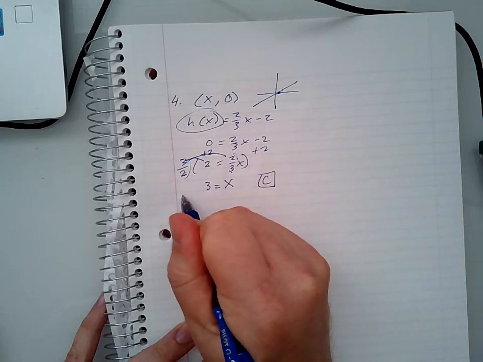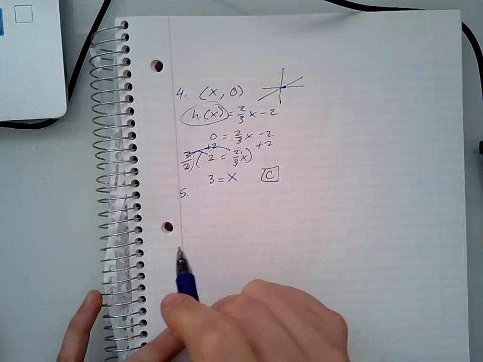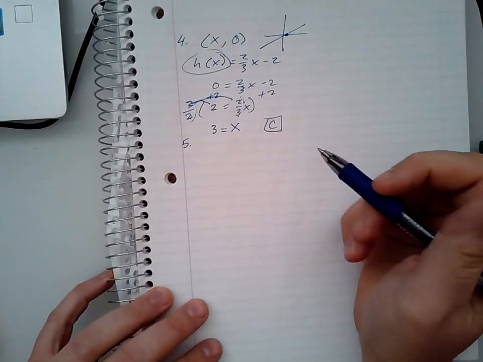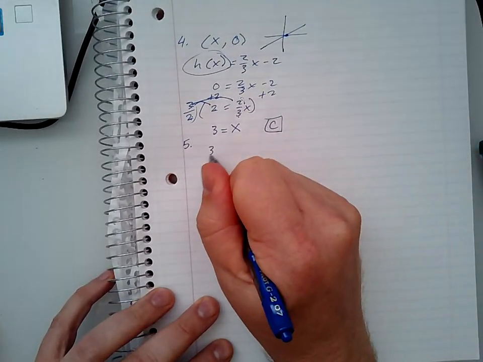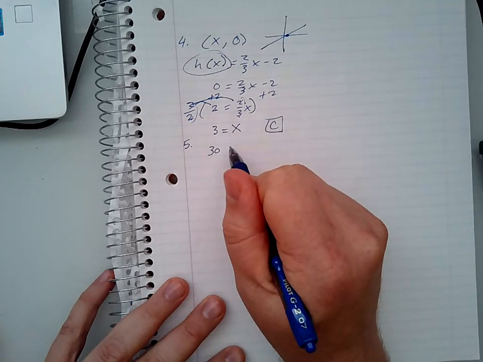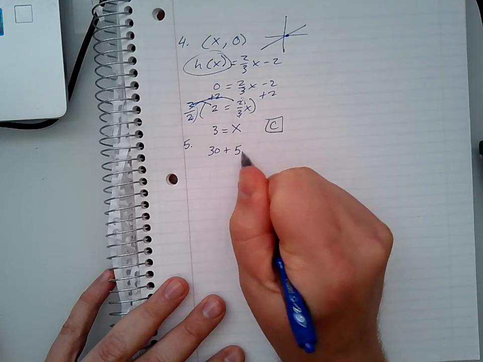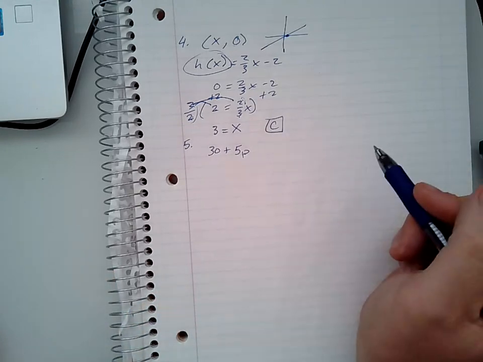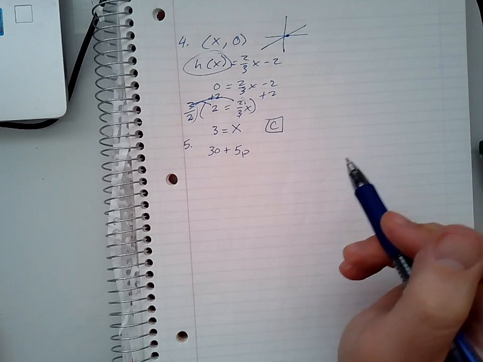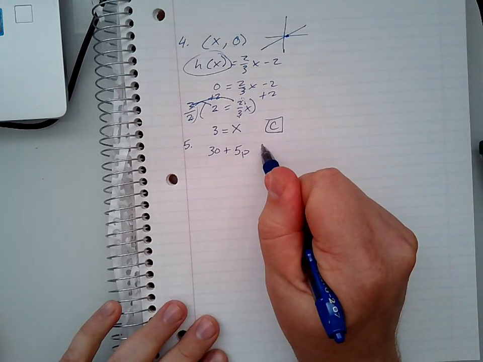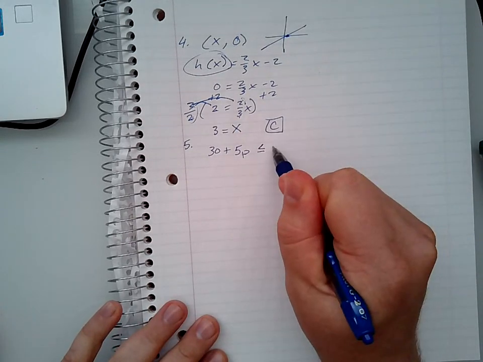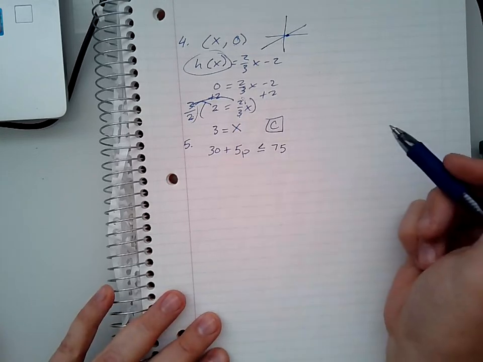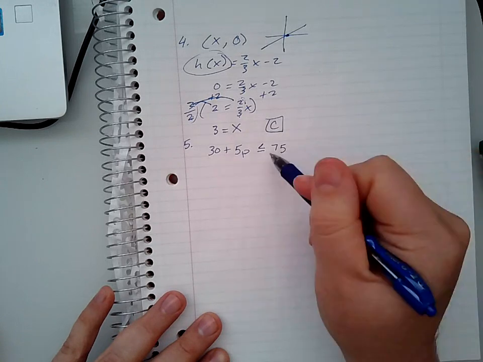All right, number 5. Number 5 says you're planning a party. Woo! Not today, though. The cost of the party will be $30 to rent the room, so I know that I have a flat fee of $30 plus $5 per person. And my budget, the word budget means I can't go over it, I can go right into it, and I can go below it. So I know that it has to be less than or equal to $75. And it's asking which inequality says that.